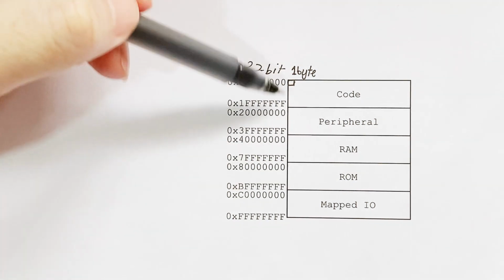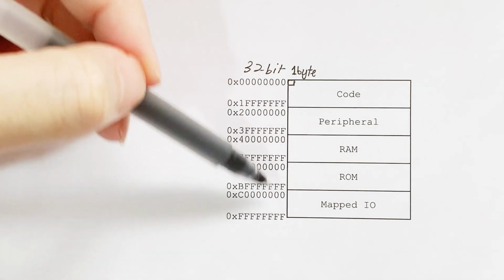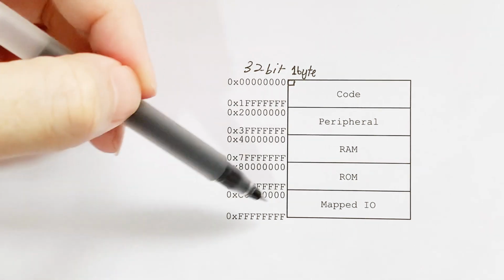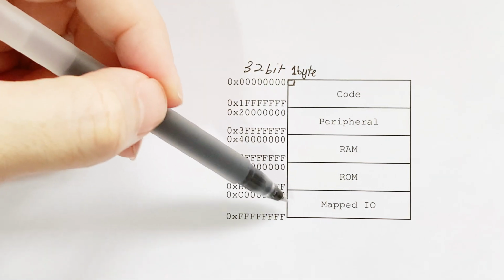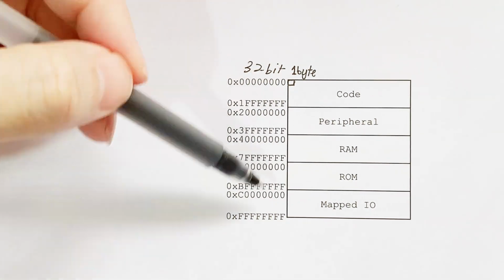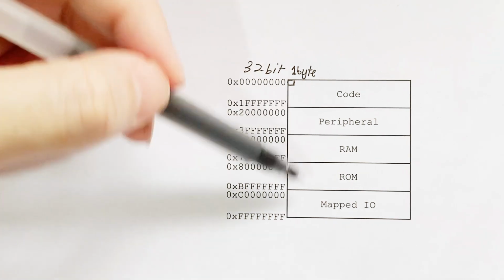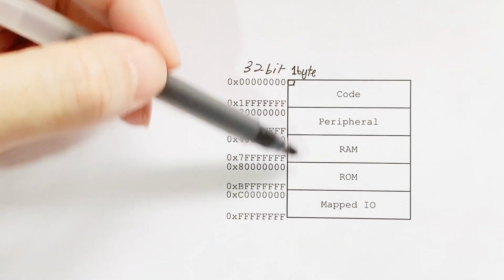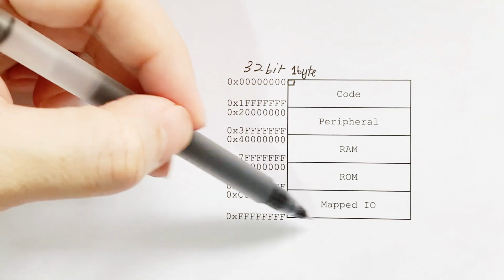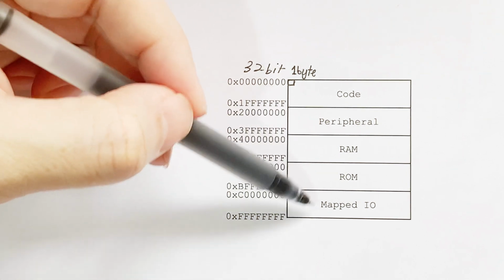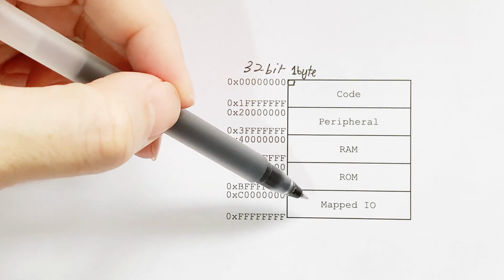Of course, you can't put all 4 GB of RAM or ROM into this address space, because as we have covered previously, all the 4 GB of address locations are shared among different devices. For example, the RAM, the ROM, and for ARM processors, some of the addresses are used for memory-mapped I/O.